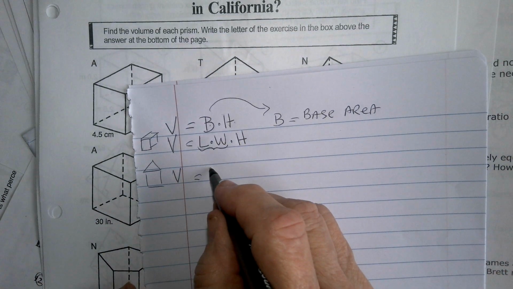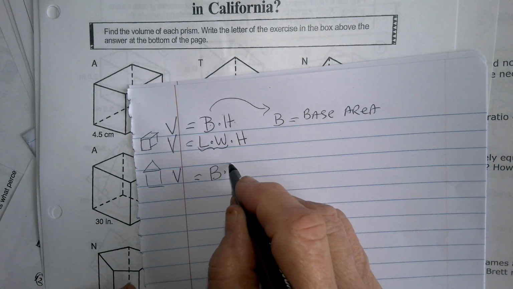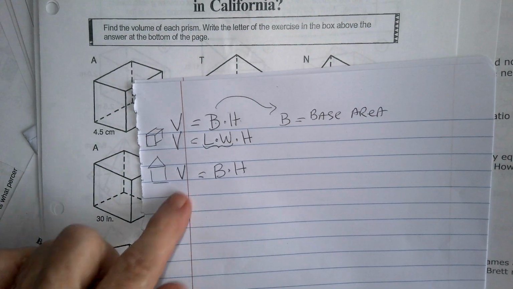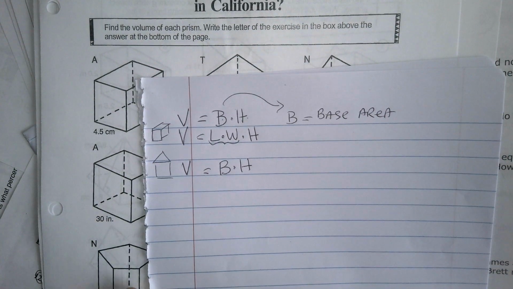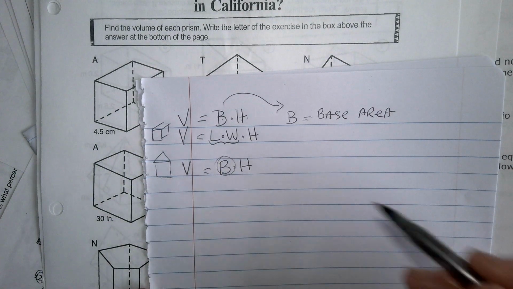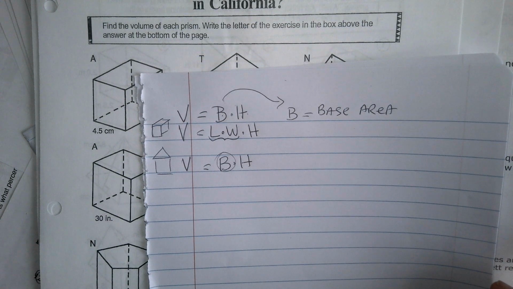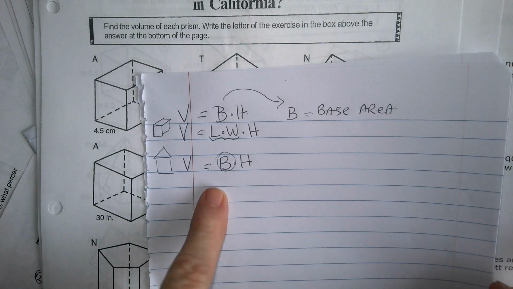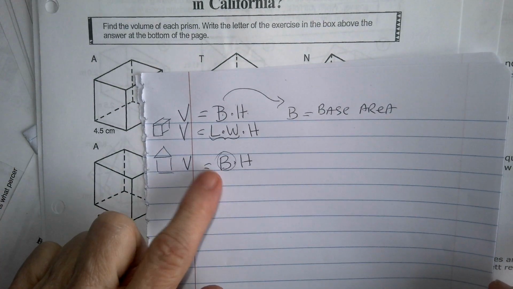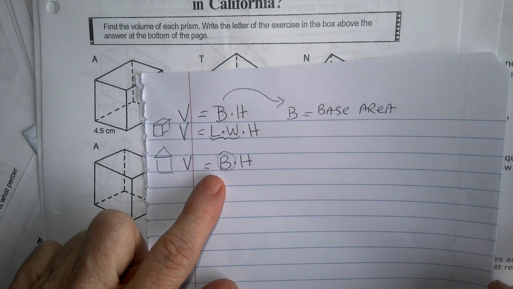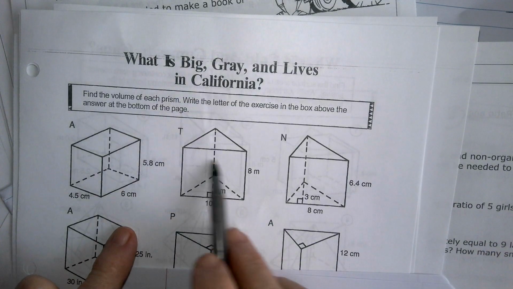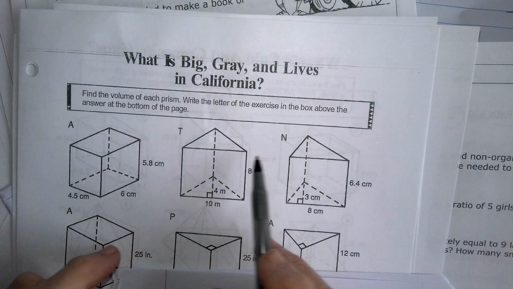And then I have a triangular prism. So again, you start with the basic formula, and then you have to trade that big B in for the formula for the shape, unless they give you the base area all done together. What is the shape of this base? A triangle.